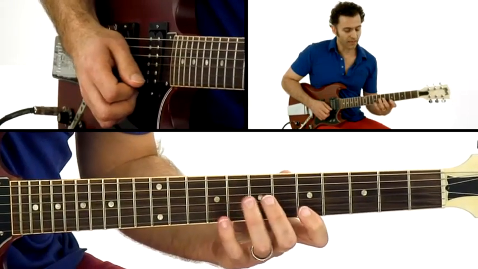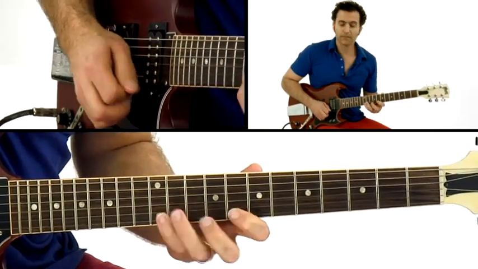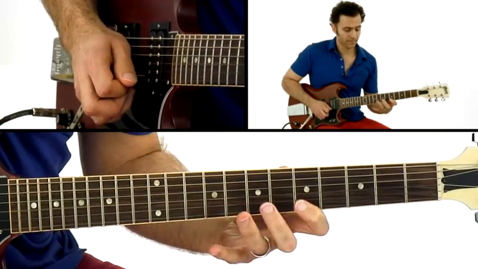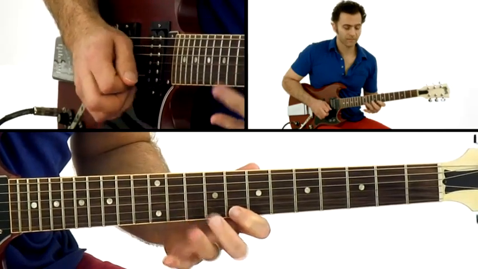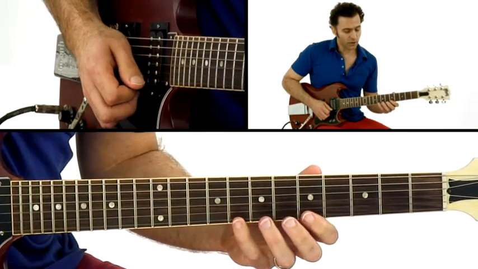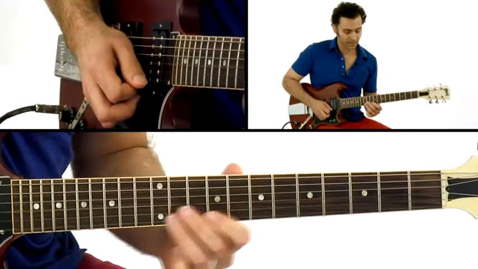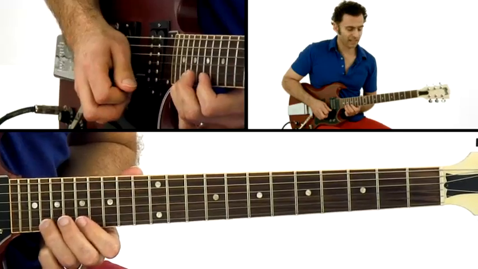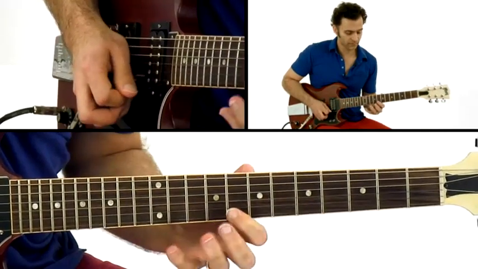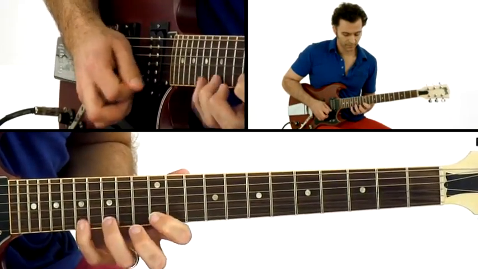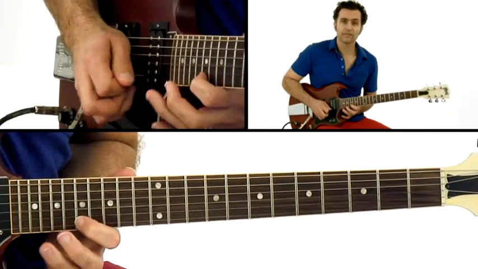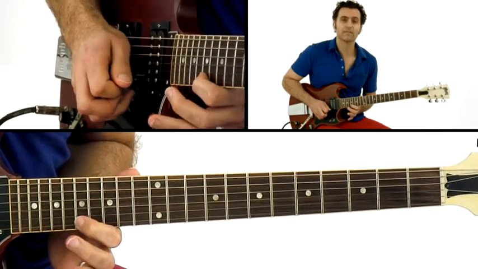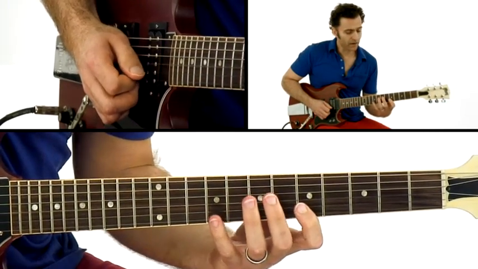So together it would be, and what you're seeing is that we're using this, and then eventually this, and this, and this to get back to where we started. So that's a way that you can move around on any of the strings.